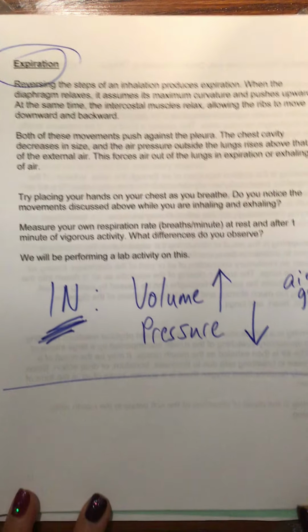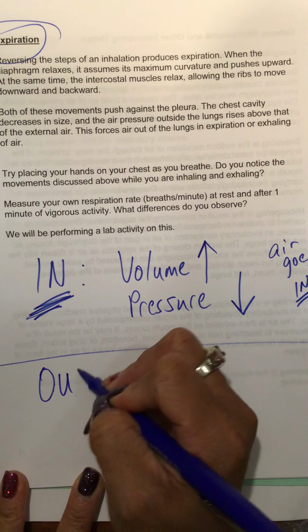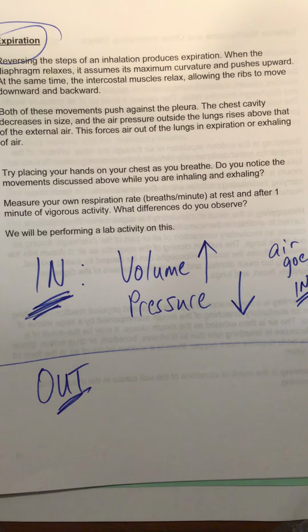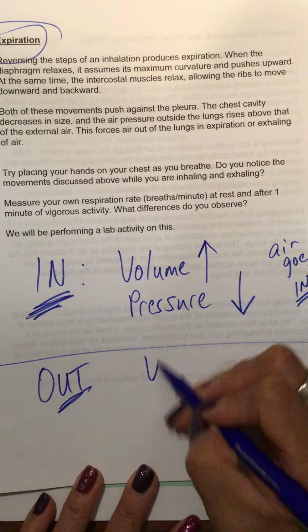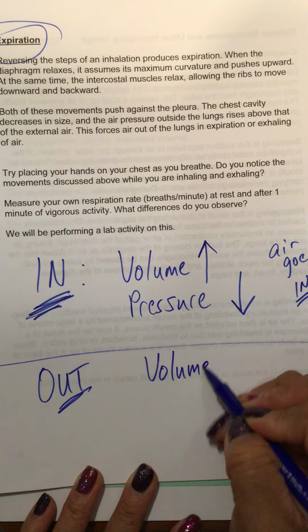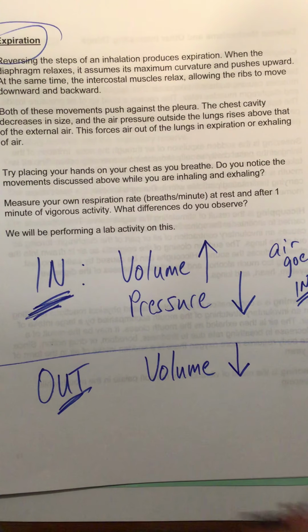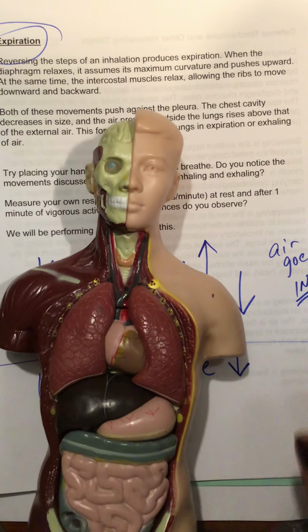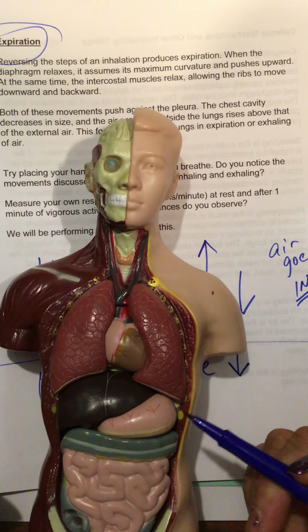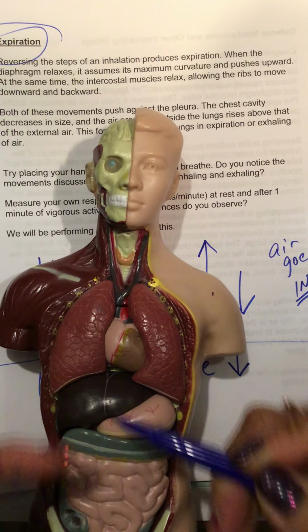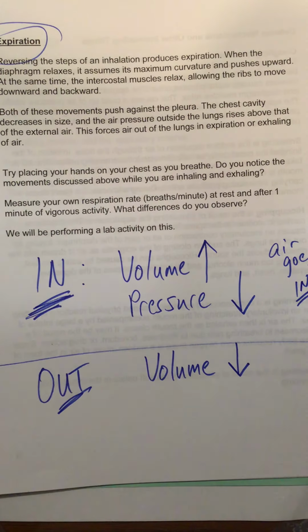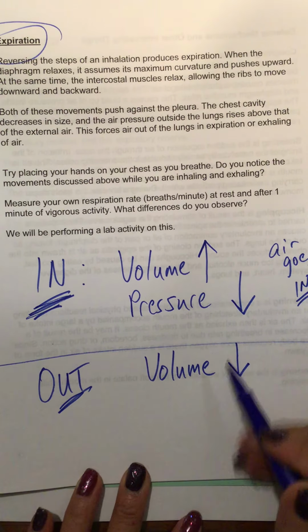On the other hand, during expiration, when the air goes outwards, the volume or the space inside your chest cavity will decrease because now it's smaller. Remember, your intercostal or rib muscles will go inwards and the diaphragm will go upwards, leaving less room for the chest cavity.